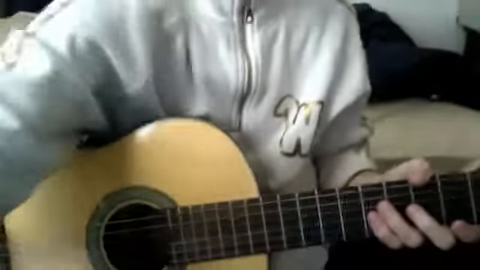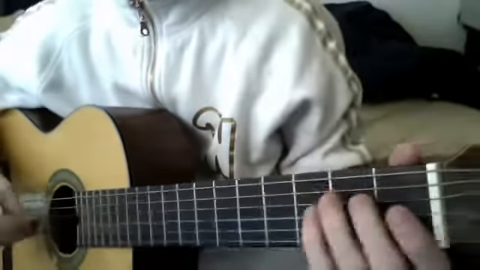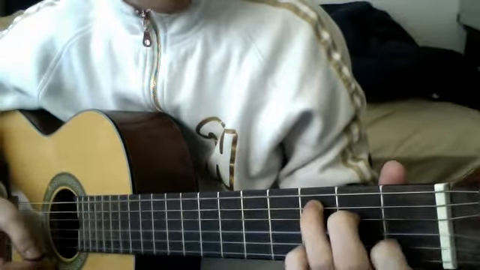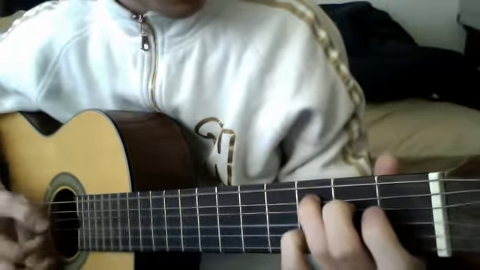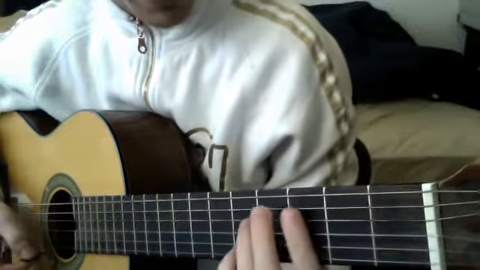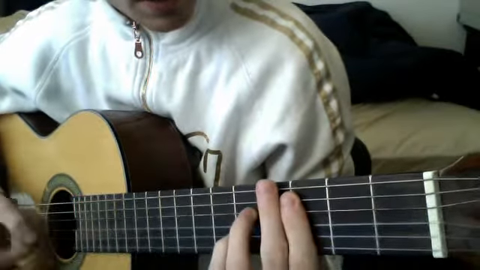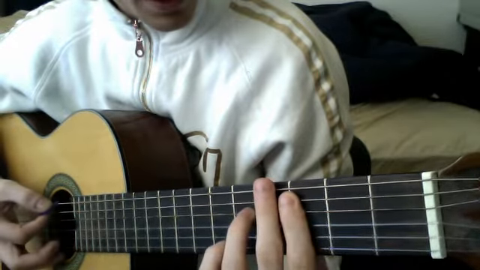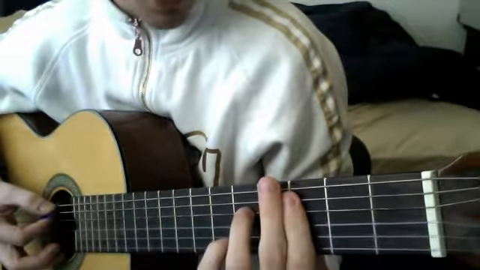There was a lot more information in this video than I think you realize because you might be confused. But just to go over it again, your C major chord is this. Your C major add 9 chord is this. Your C major 7th chord is this. Your C major 9 chord is this, or well, your C9 chord is this.